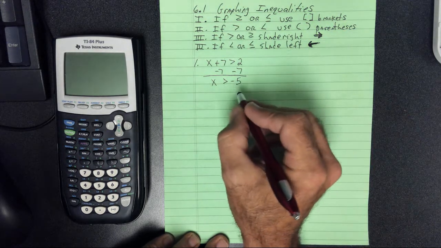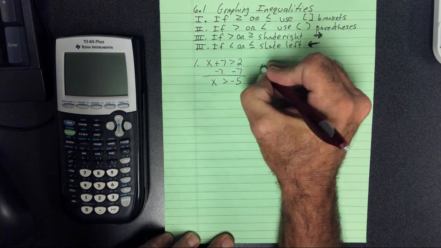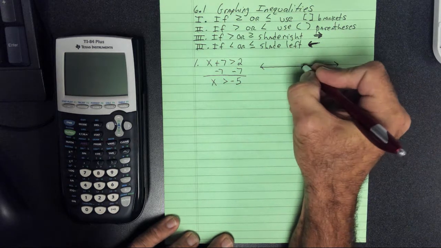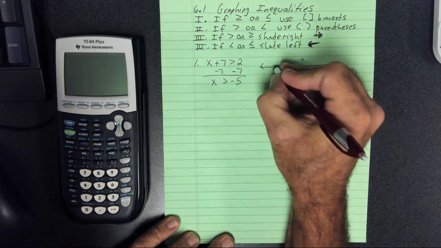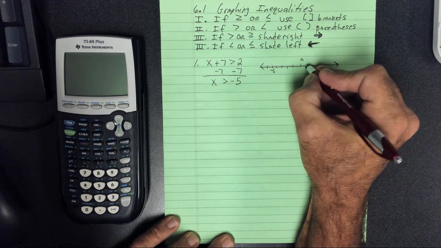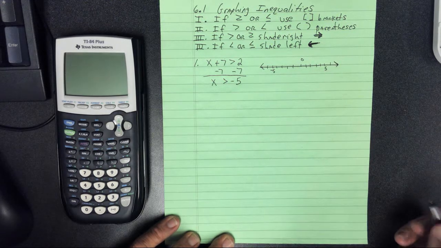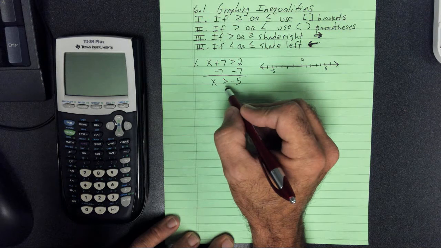So we need to graph this answer now on a number line. I'm going to draw a number line. So what's that? 1, 2, 3, 4, 5, 6. So negative 5 will be about right there. 1, 2, 3, 4, 5, 6. Five will be about that way. So it says that x has to be greater than negative 5.